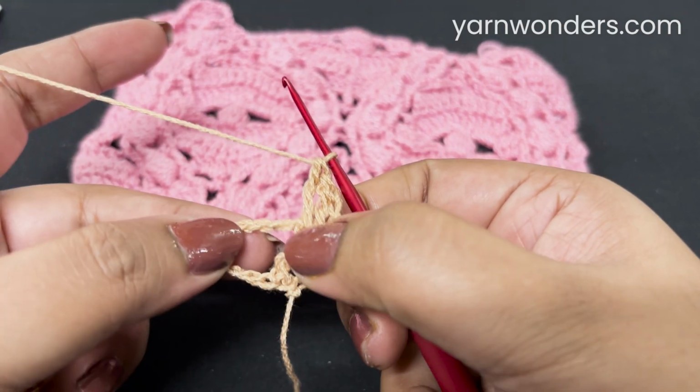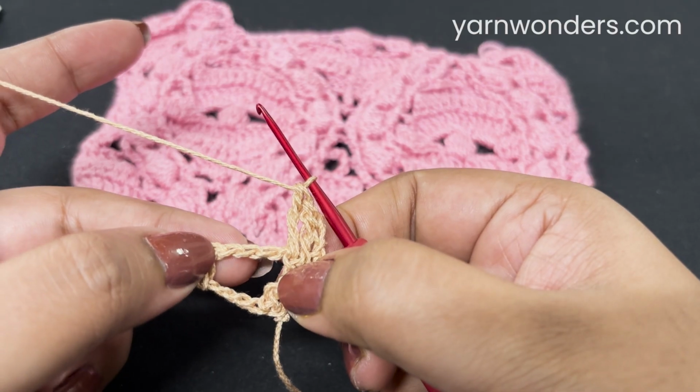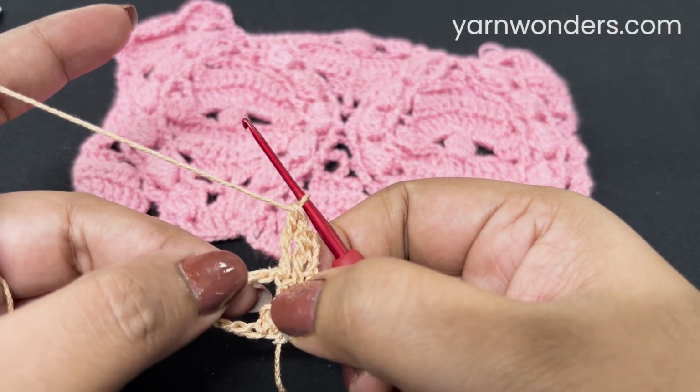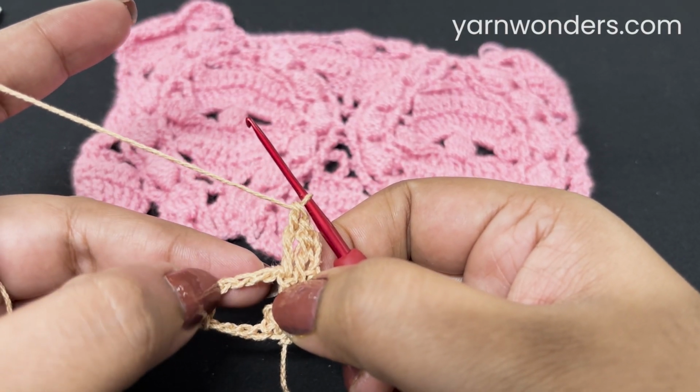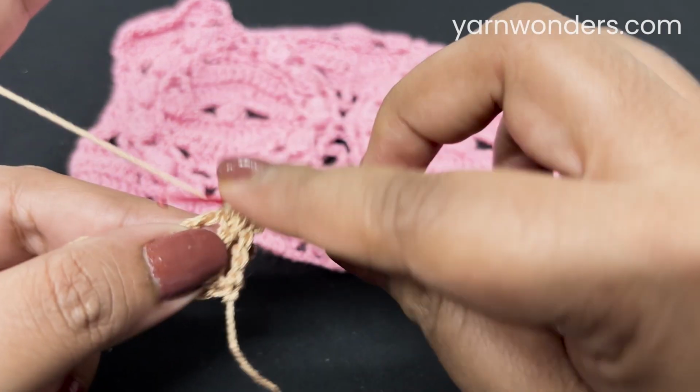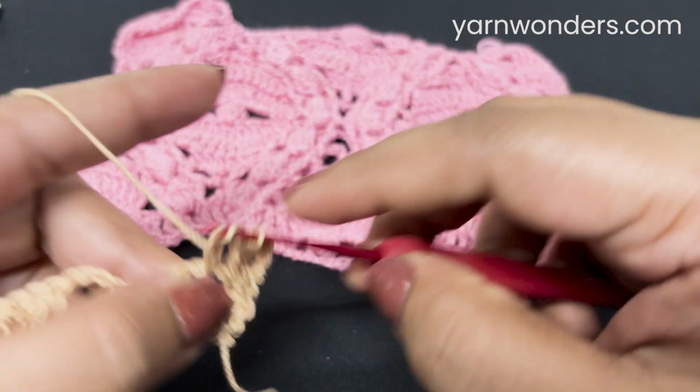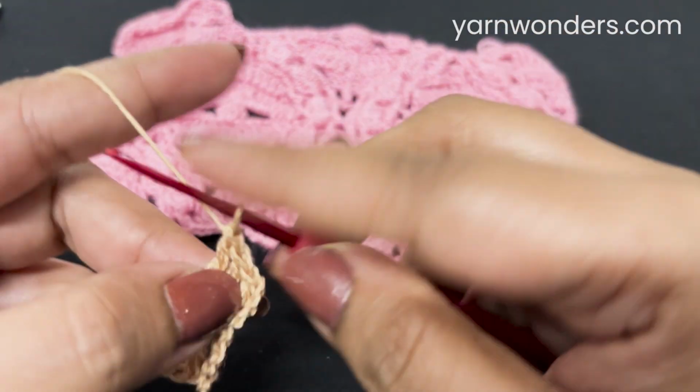Here we land into the first chain 4 space. You're going to make 6 triple crochets into that chain 4 space.